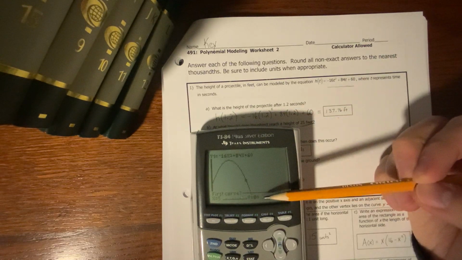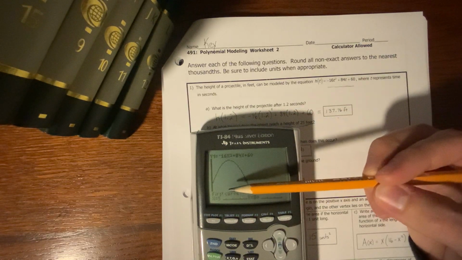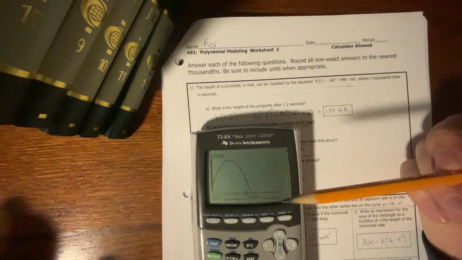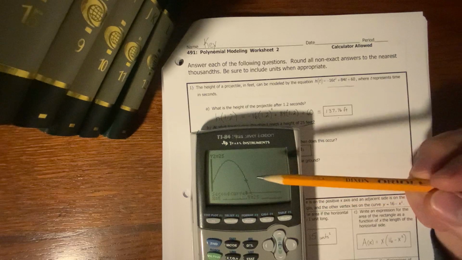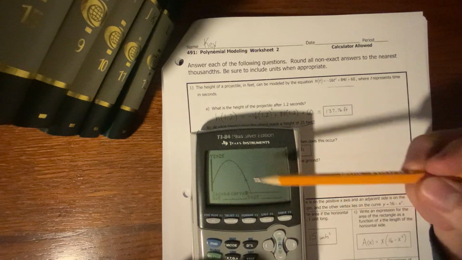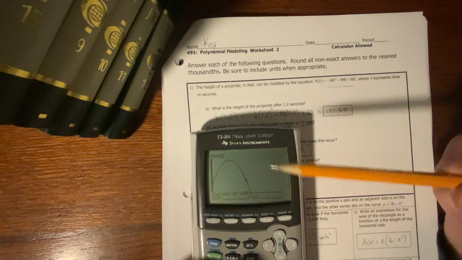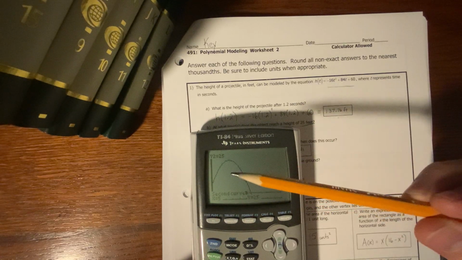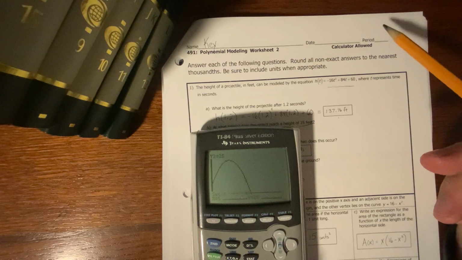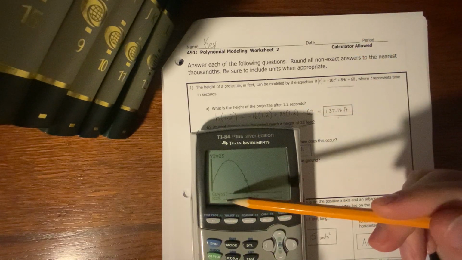Now there are only 2 objects on your screen. So it says first curve, I'm going to press enter. Then it says second curve, I'm going to press enter again. The reason I don't have to move them around or do anything is because there's only 2 objects. If you had more than 2 graphs, then you'd have to specifically move things around and tell the calculator which ones you were talking about, but there's no point here in doing that.